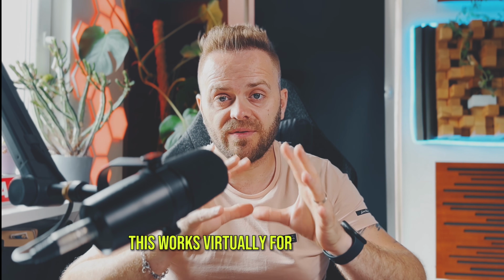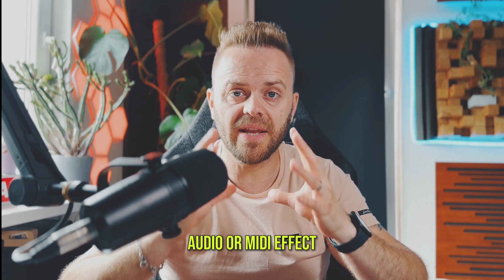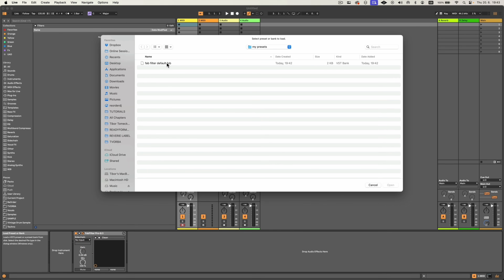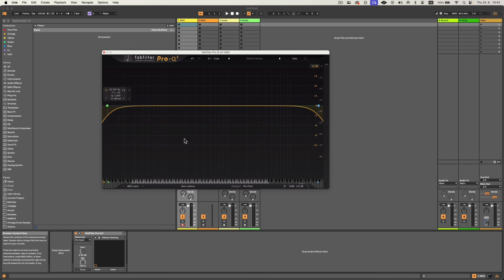This works for virtually any Ableton audio or MIDI effect. And when this option is missing, you can always save the preset you like and reuse it in future. I personally love doing this for my instrument tracks. There is no faster way of picking a good bass line than loading the one that you know worked perfectly in your last track.